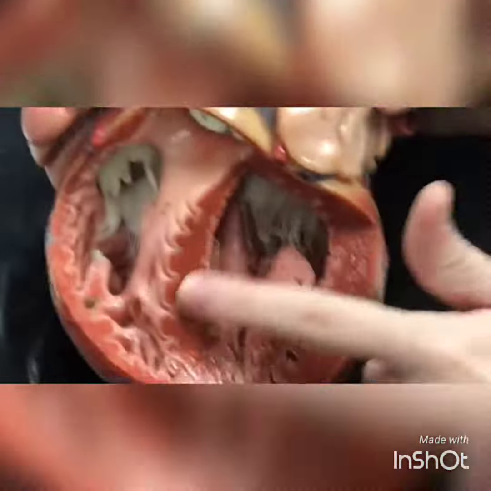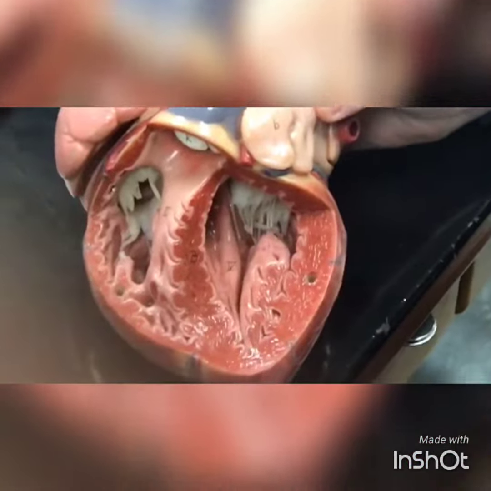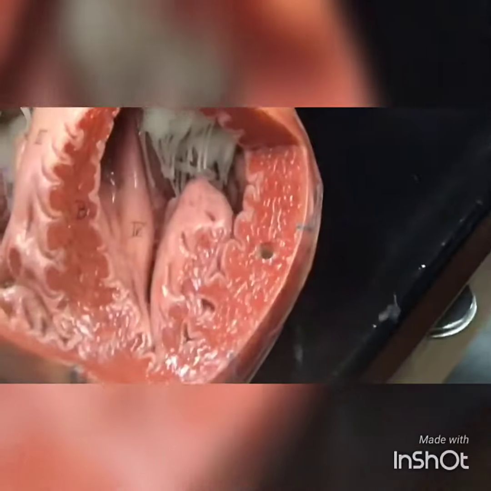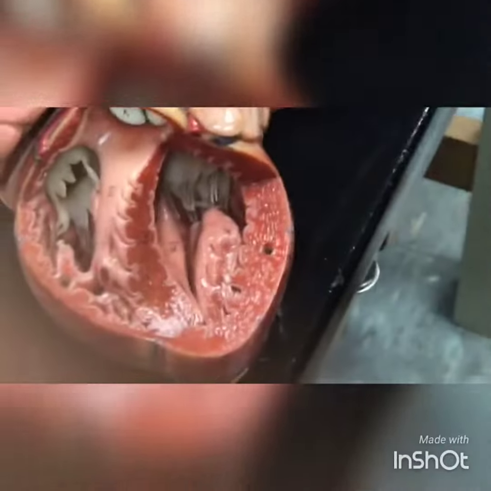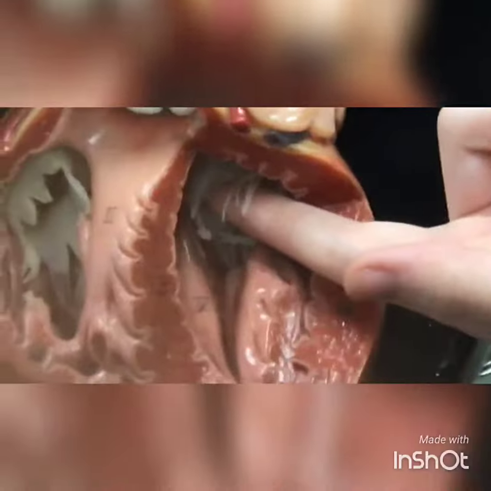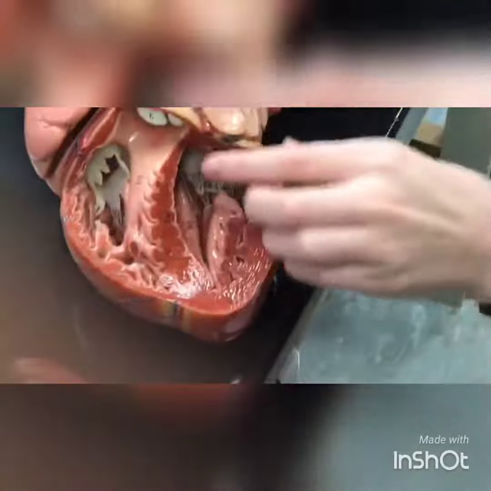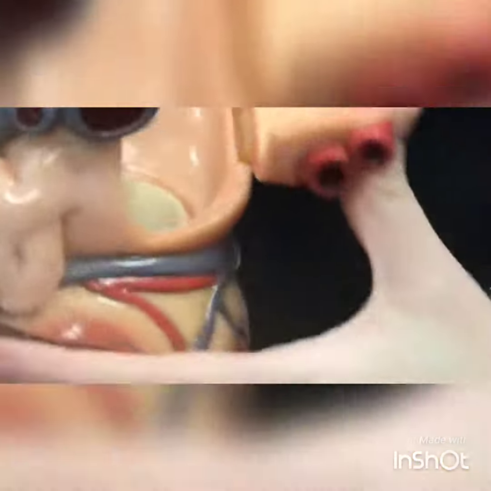Right here we have our coronary septum, and then this is our left ventricle, which has the same things as the right ventricle as far as muscle and the ridges. But this valve right here is called our bicuspid AV valve, which leads into the left atrium.